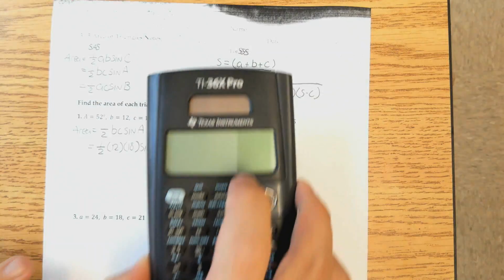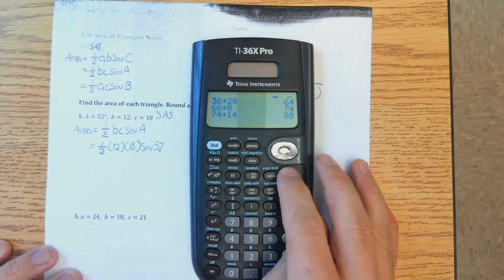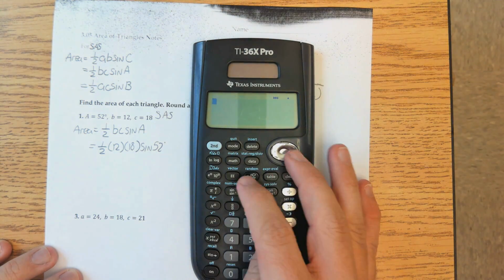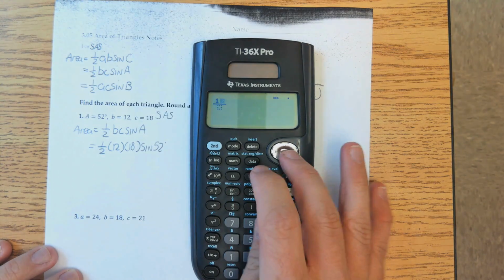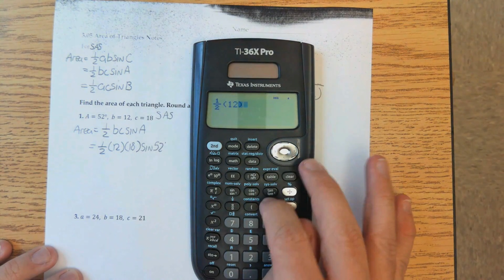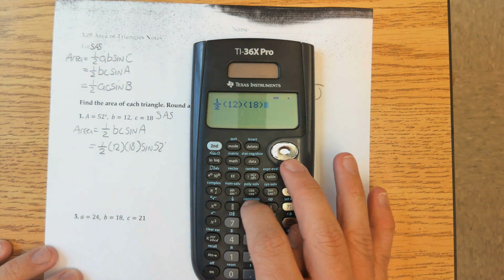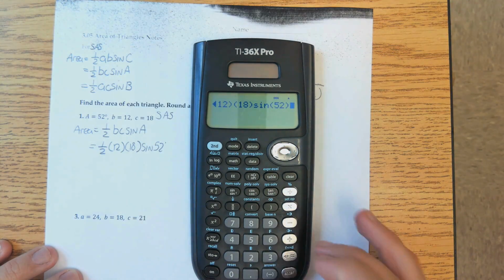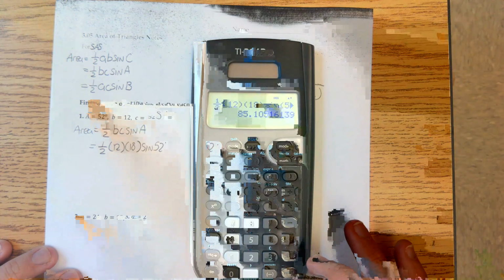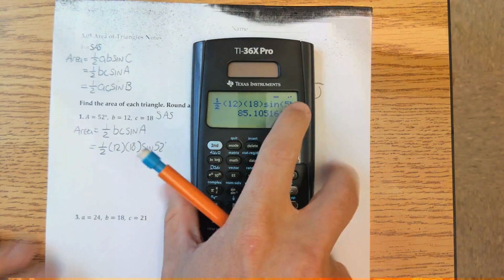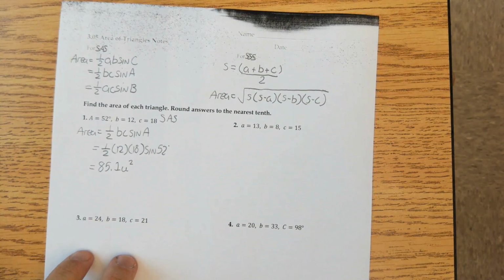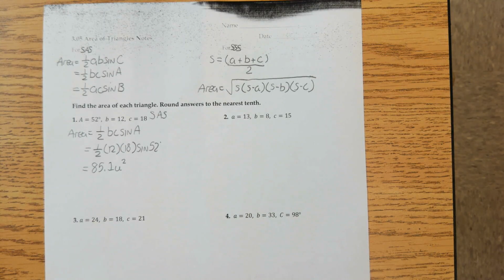Okay? Just take the calculator and just plug it in as you see it. Right? So make sure mode's in degrees, which it is. Okay? And so then you're just going to plug it in as you see it. So you say fraction button 1/2, parentheses 12, parentheses 18, put B and C in there, and then sine of 52. And after you have that plugged in there, you just hit enter. And when you do, you find out that you get 85. So we'll just call it like this. We'll say 85.1 units squared. Because remember, area is squared. Okay, I didn't give you any units, so therefore we just write it as u to the second power, or u squared.